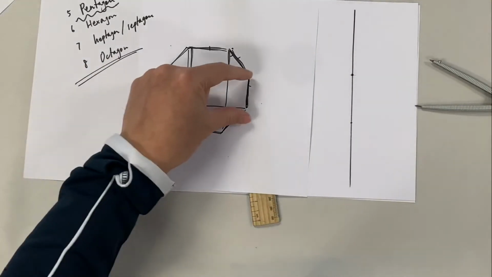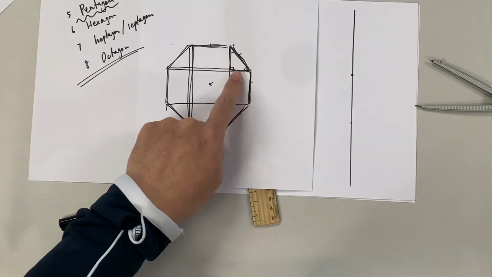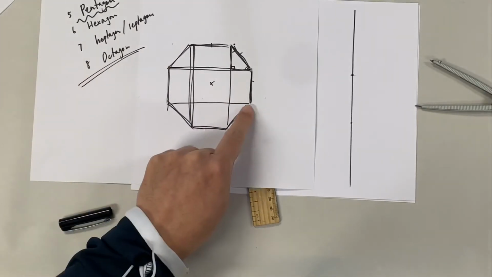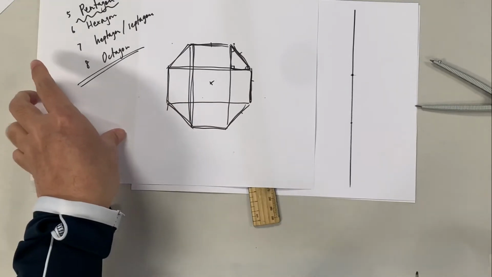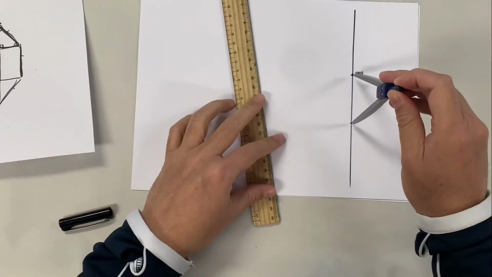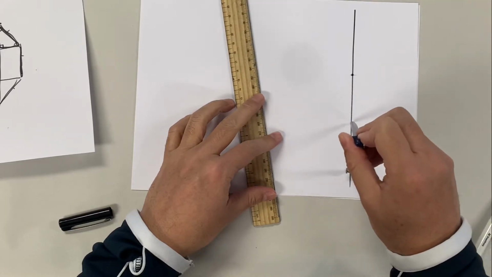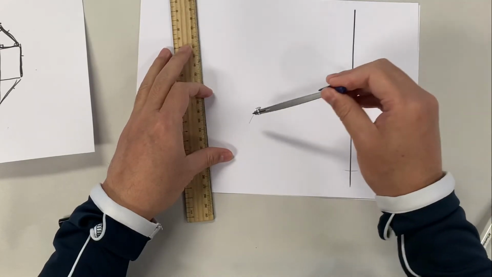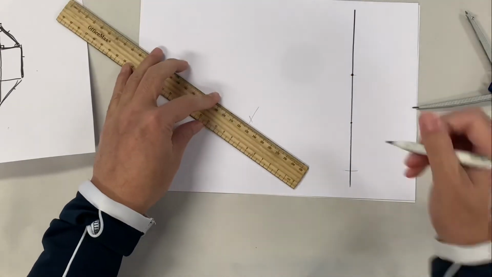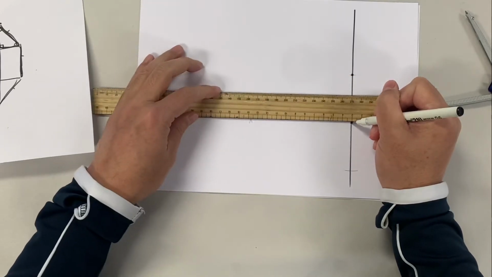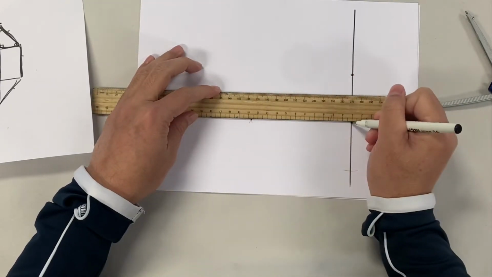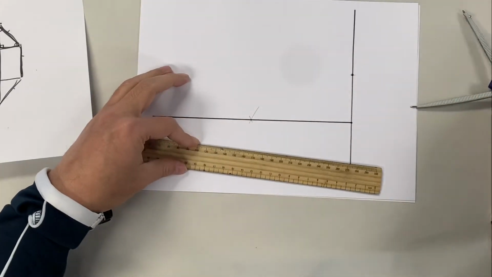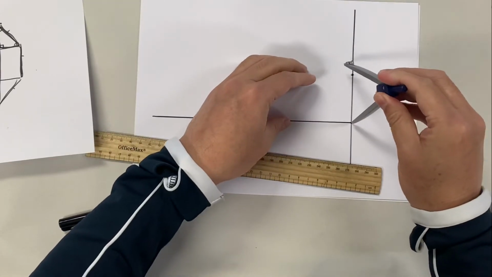And I can see if I draw a perpendicular line here, I should be able to hit another corner and this as well. So I'm going to start from there. Let's see if I can. So if I draw a perpendicular line from here and extend, and the same here. Okay.